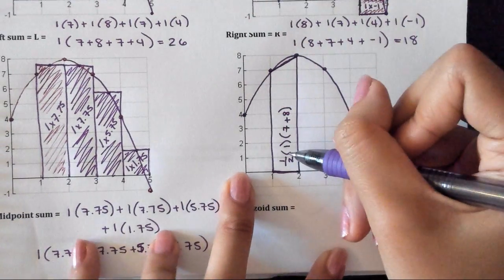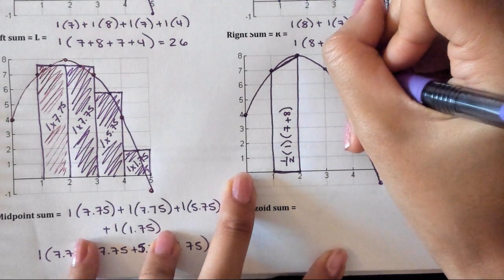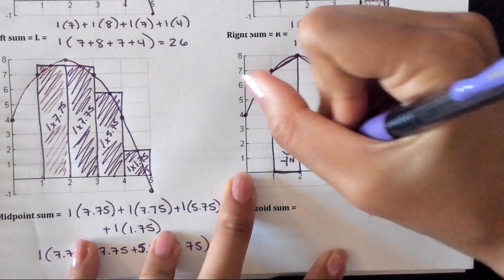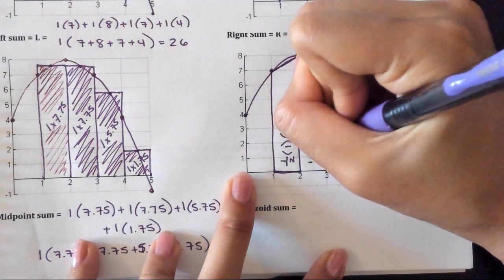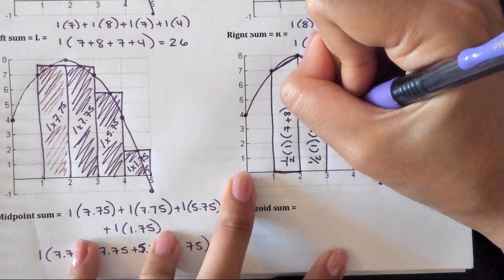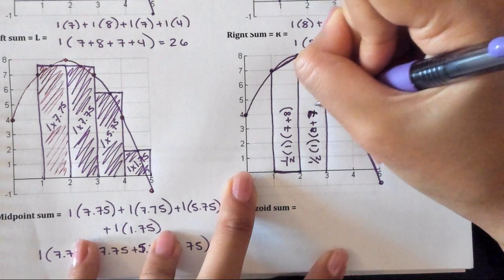So it's 1/2 times the base and then times the sum of the heights. We'll do the trapezoid for this one, which is 1/2 times base of 1. Height 1 is 8. Height 2 is 7.